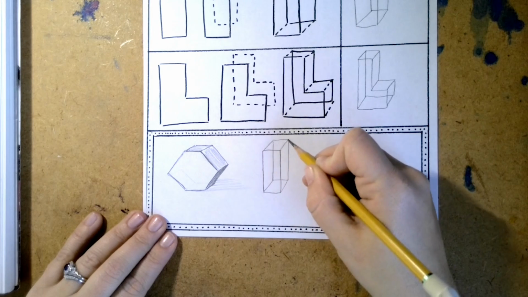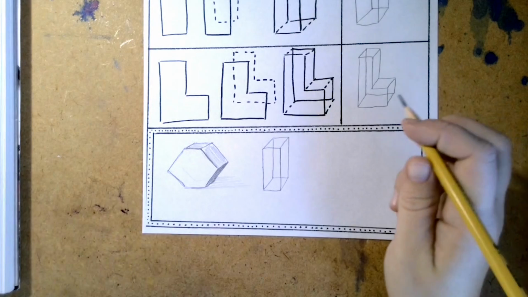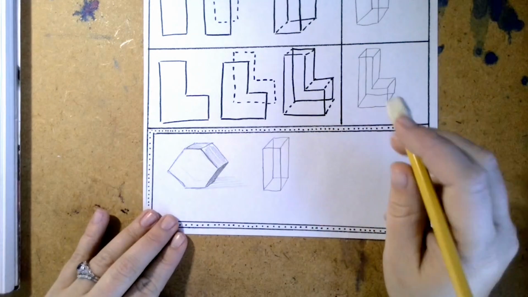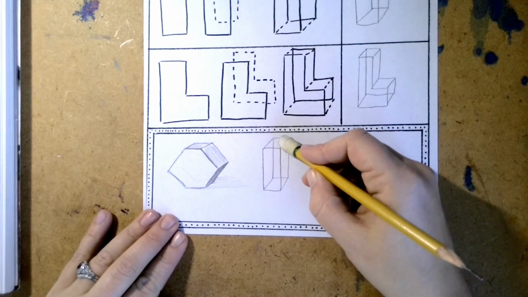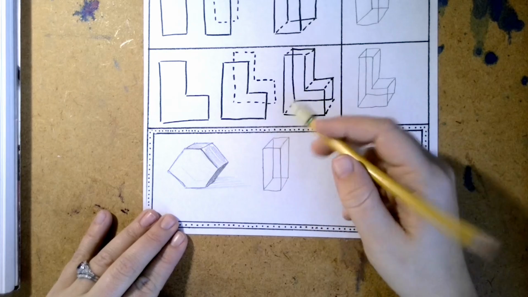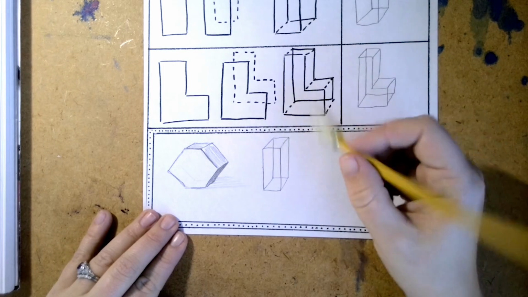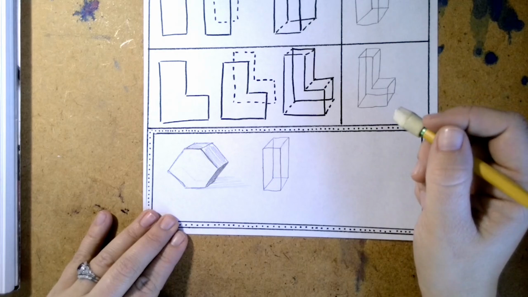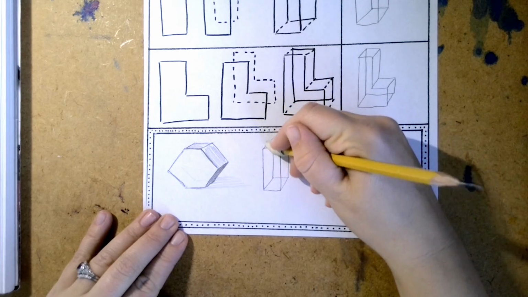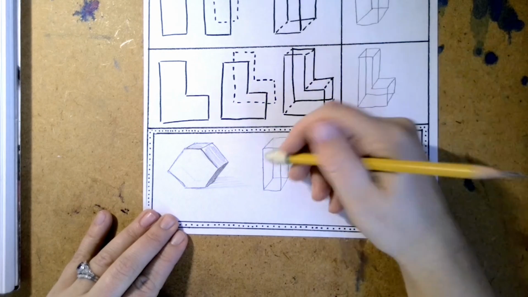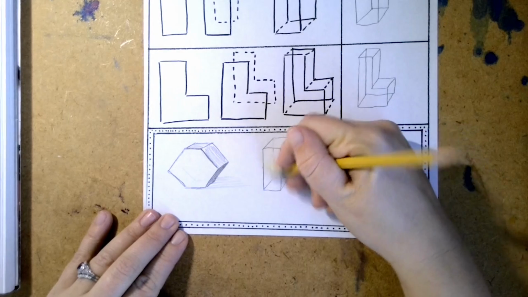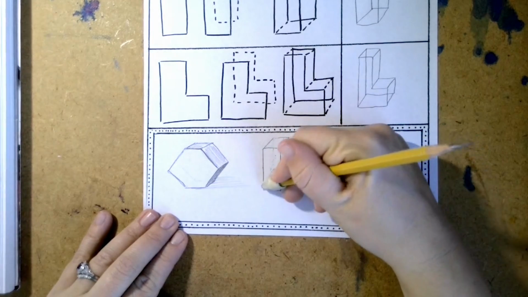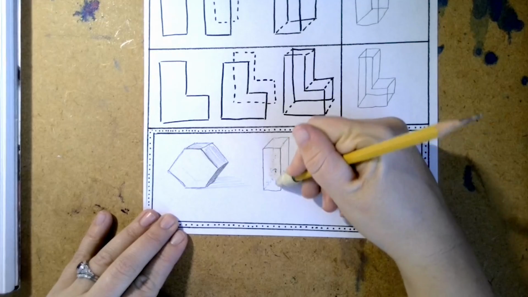Now you can erase two different sets of lines like our cube. You can erase this set, or you can erase this set. That's going to be the second one is the one I'm going to erase. So I'm going to erase that line right there, and I'm going to erase this line right down there in the middle. We can't see it, it's on the other side of our rectangle.